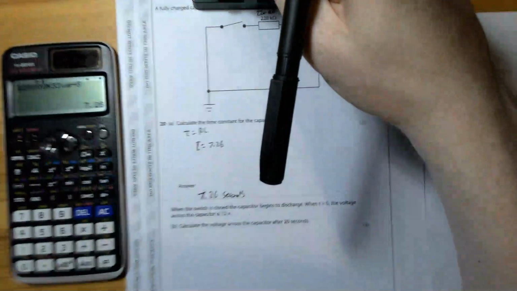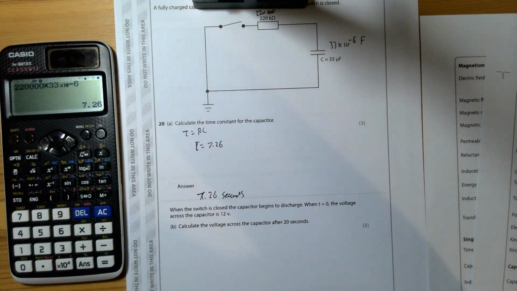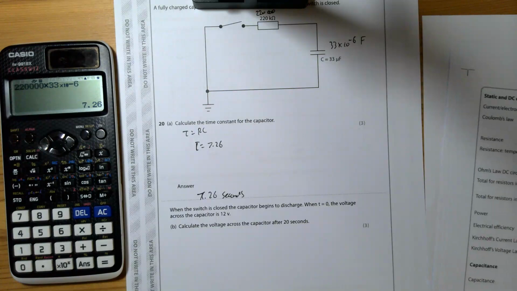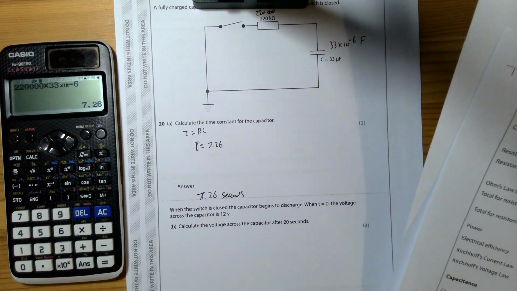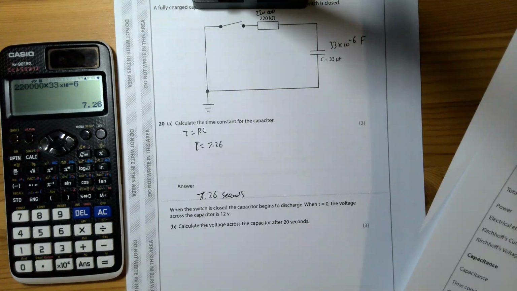Right. When the switch is closed, the capacitor begins to discharge. When T is 0, the voltage across the capacitor is 12. Calculate the voltage across the capacitor after 20 seconds. Oh, this is an interesting one. Let's have a look at the formula booklet, see if there's anything in here.